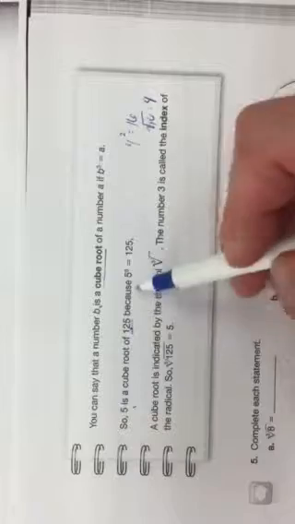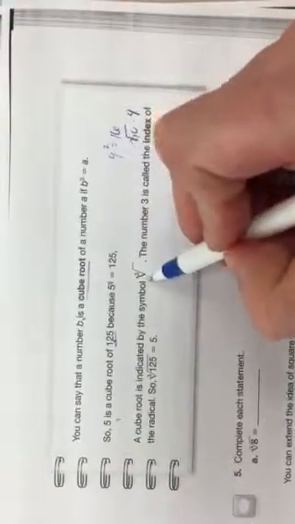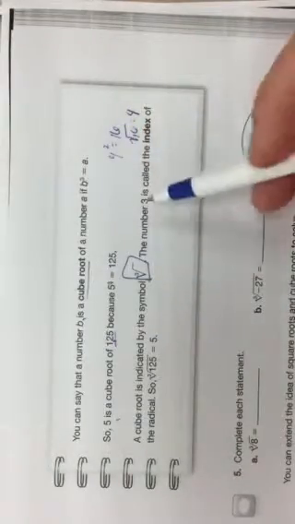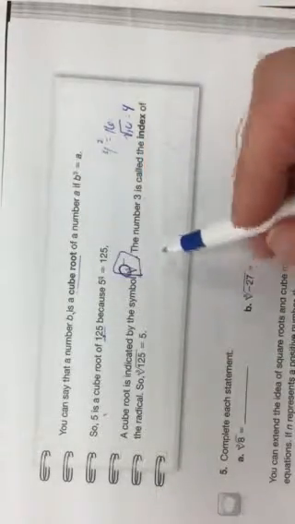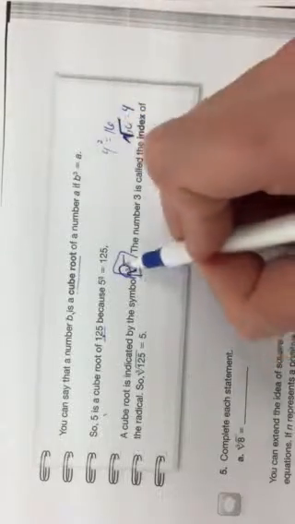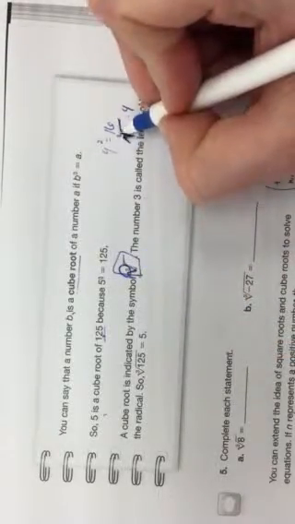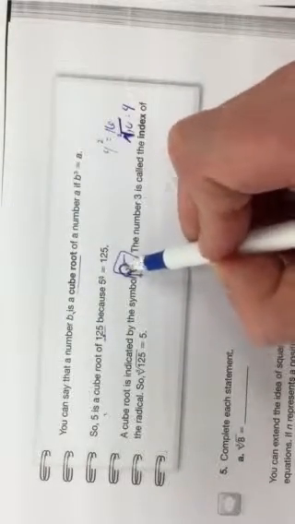This is just called a cube root when we're working with cubing a number or raising it to the third power. And we use this symbol right here, cube root. The number 3 right here is called the index of the radical. Up until now, you've only seen square root signs, right? Anytime you have a radical, it's assumed the index number is 2 if you don't see one. But if you see a number, that's called the index number. So the cube root of 125 equals 5.